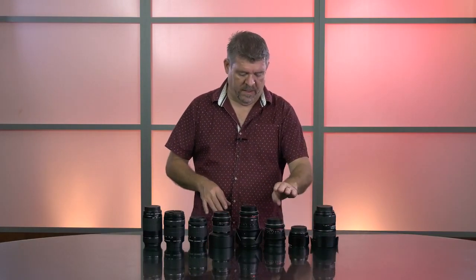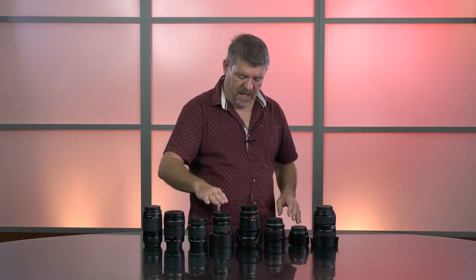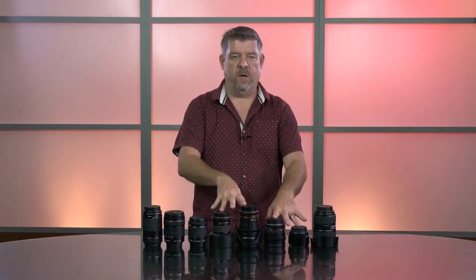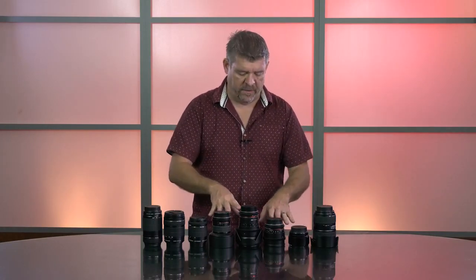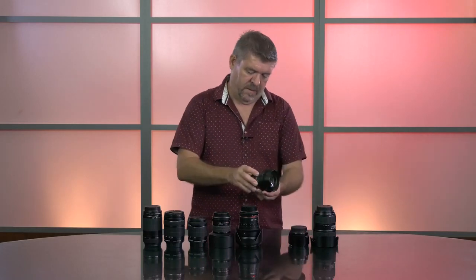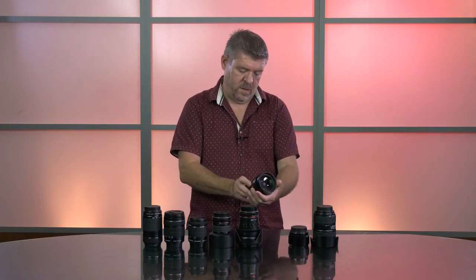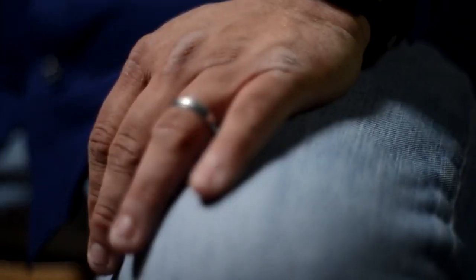Now, the 50, the 85, the 35, the 14, these are going to have much larger apertures than any of the others. The 85 has a maximum aperture of 1.5, so that's a very large aperture. That's going to give you a very shallow depth of field. The 35 is going to be similar, 1.5. So those are very large apertures, going to give you a very shallow depth of field.